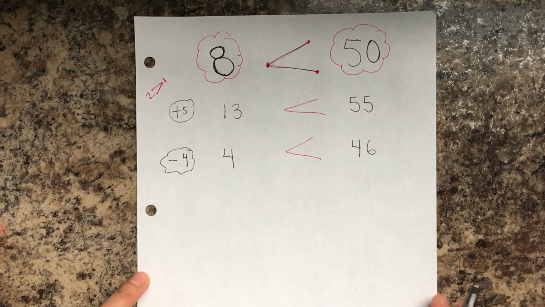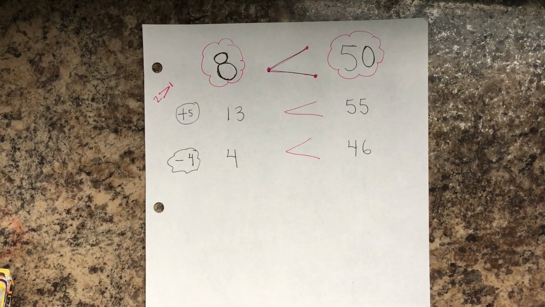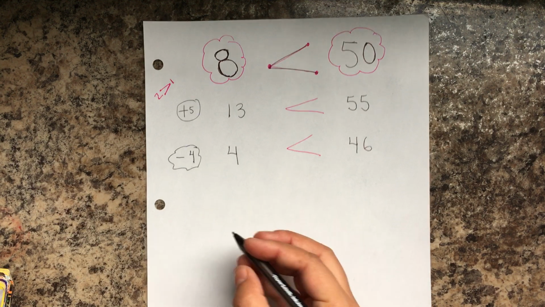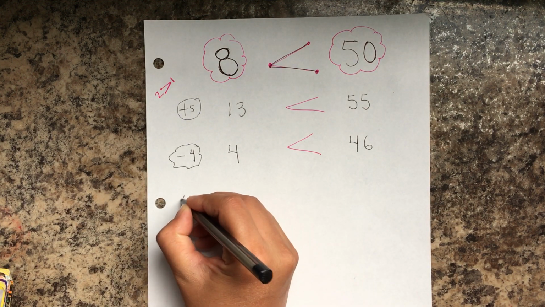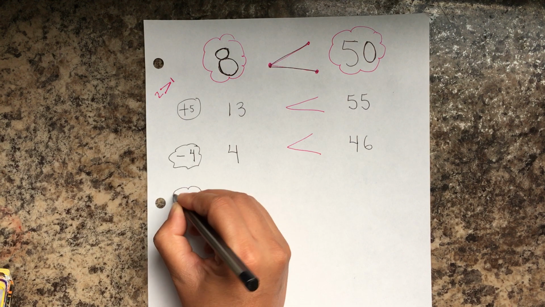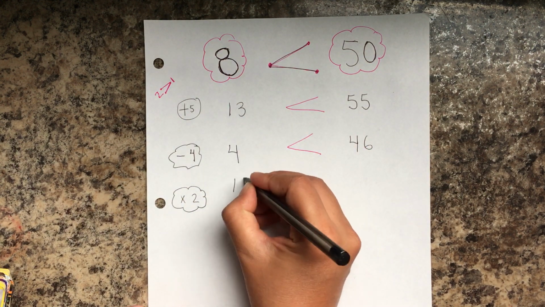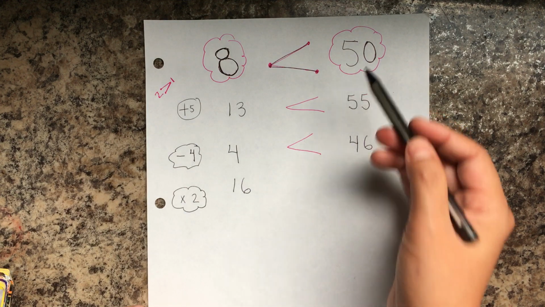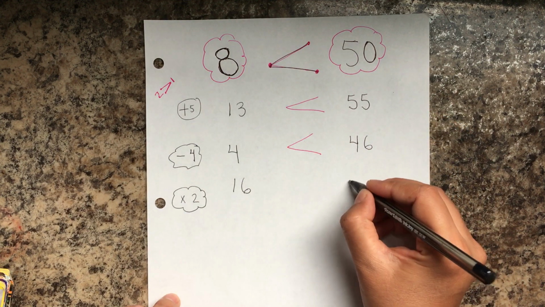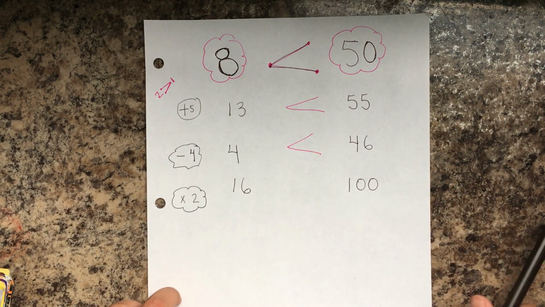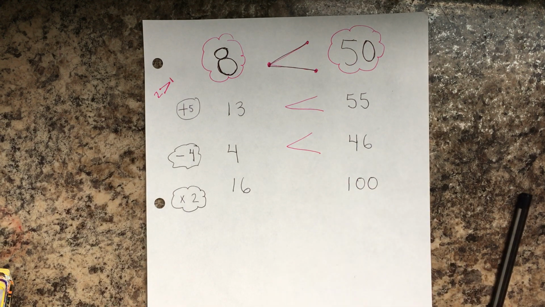Okay. Now, what if I multiply by 2? Well, 8 times 2 is 16. 50 times 2 is 100. Still, this number is greater.